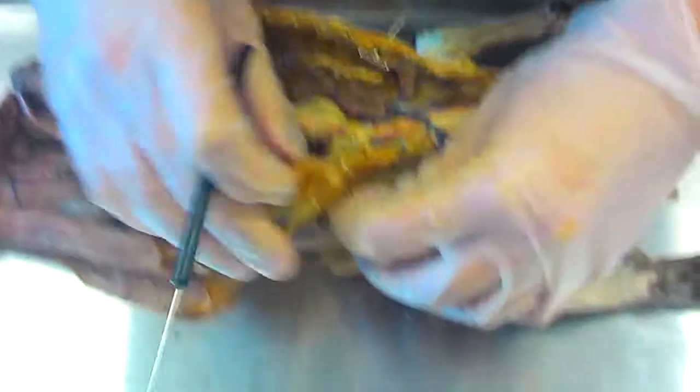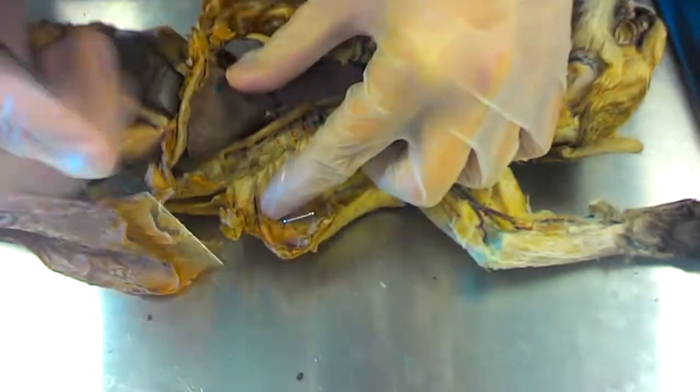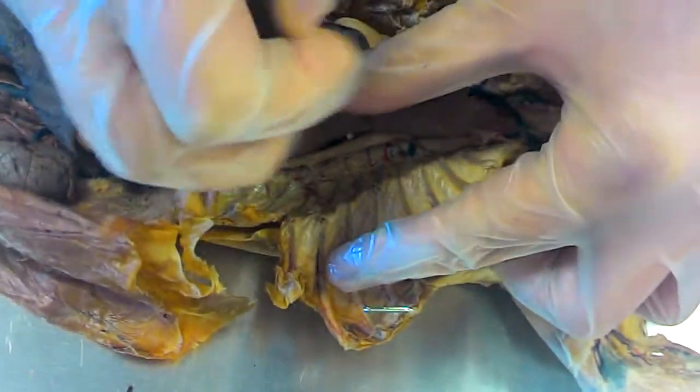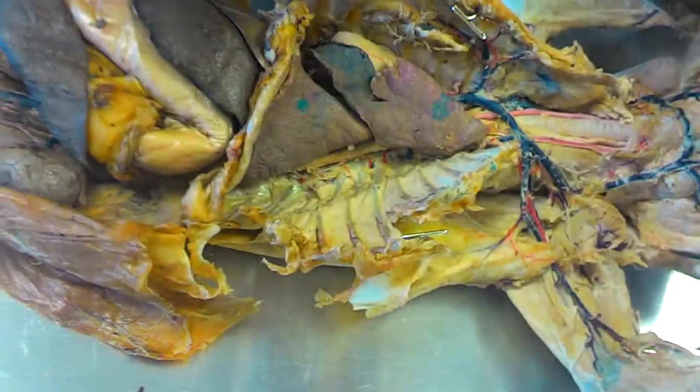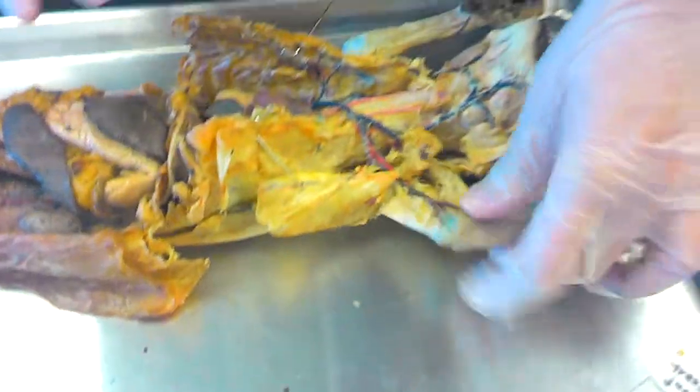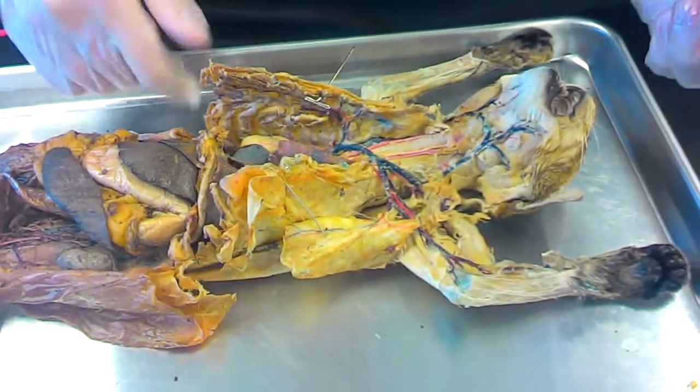Intercostals are all these little lines that are connecting to the ribs. You have arteries and veins there. And I think that's it.